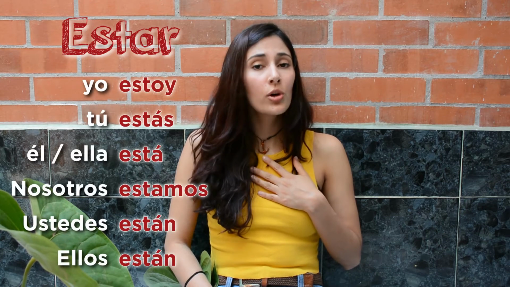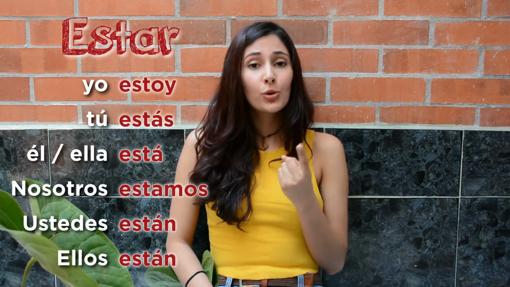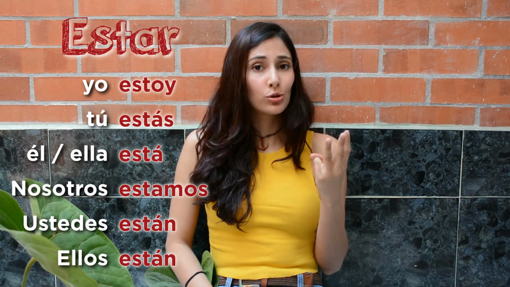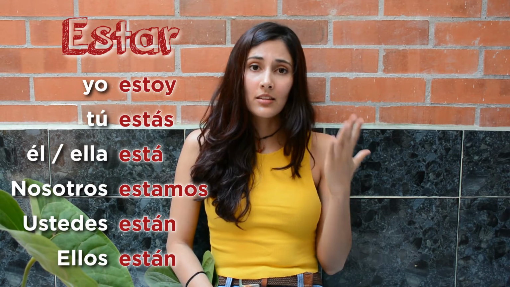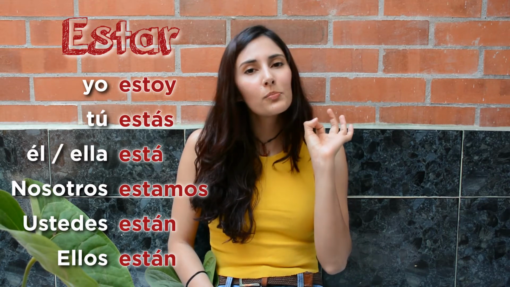Almost the same happened to the verb estar. The difference is that the verb estar has yo estoy, which is different, but the rest is tú estás, él o ella está, nosotros estamos, ustedes están y ellos están. This verb is irregular, but is a little bit regular.